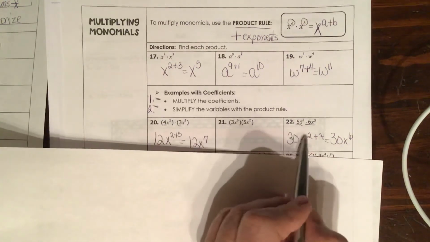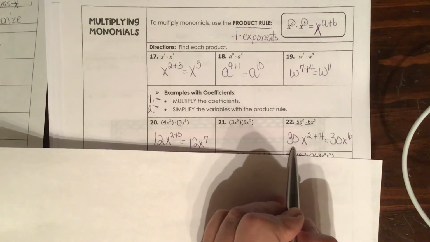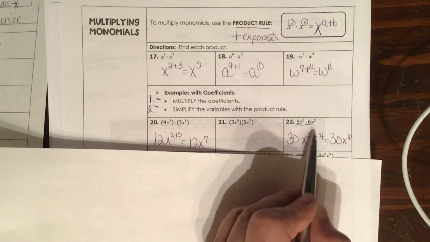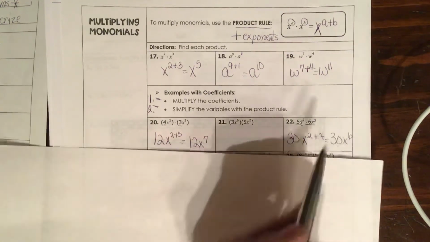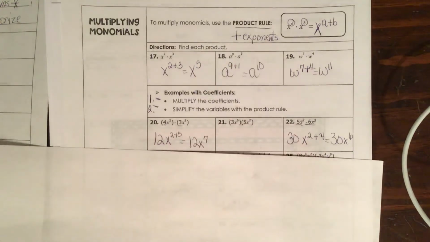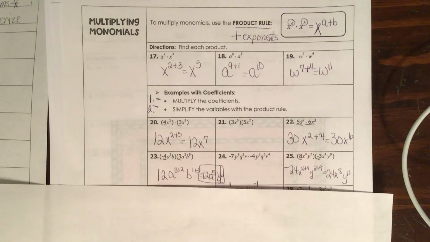Look at number 22. You multiply. 5 times 6 is 30. X squared and x to the 4th would be x, 2 plus 4 equals 6, 30, x to the 6th, because you have a 2 and a 4. You add those exponents. So your final answer is 30, x to the 6th.